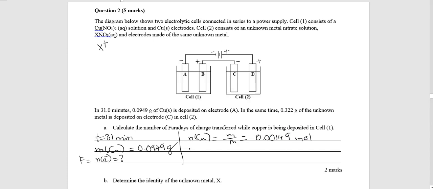And always write the half equation so that you get the number of moles correctly. So the number of moles of electrons is going to be twice the number of moles of copper, which is 0.00299 mole.